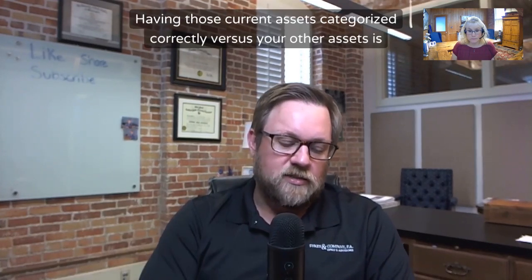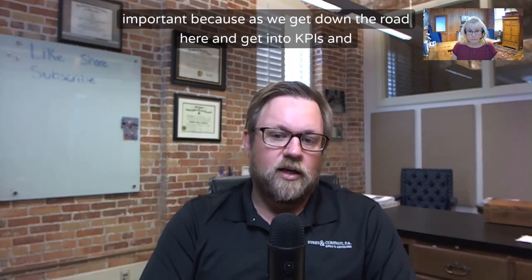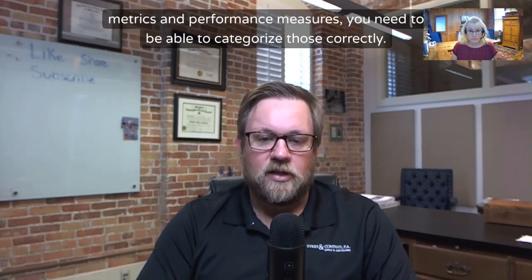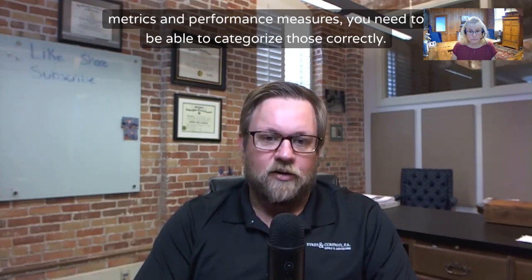Having those current assets categorized correctly versus your other assets is important, because as we get down the road here and get into KPIs and different metrics and performance measures, you need to be able to categorize those correctly. Yep.